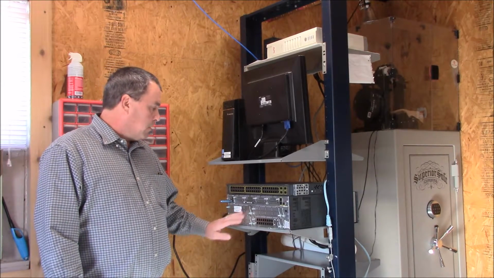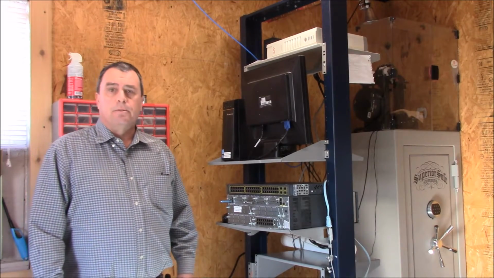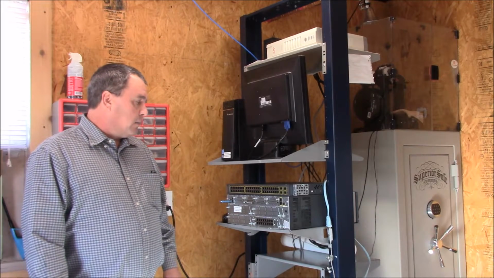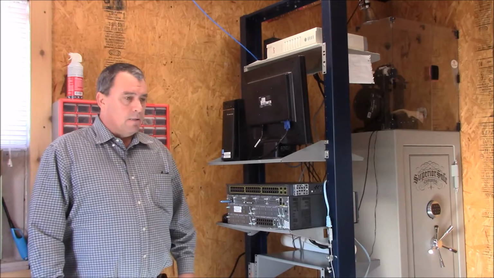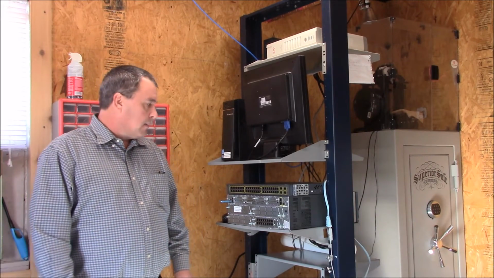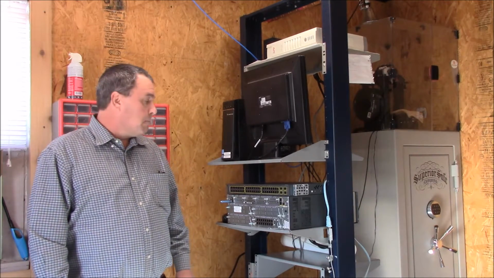Pretty much the same as what we did on the router. We'll hook it up to a network management network, or a management network, so we can access it via IP. And we're not going to use any of the GUI quick start setups that Cisco has for these things. We're going to just do it using the CLI.